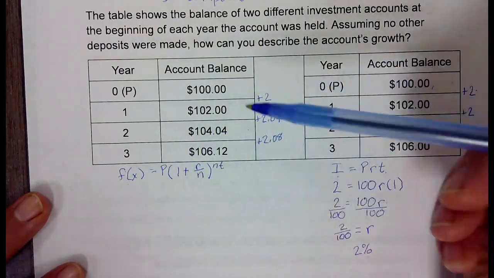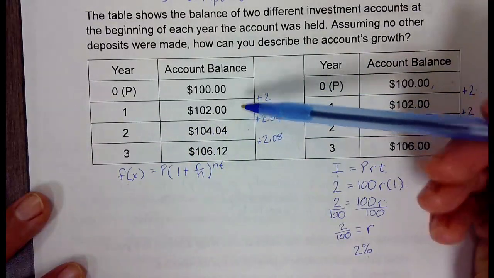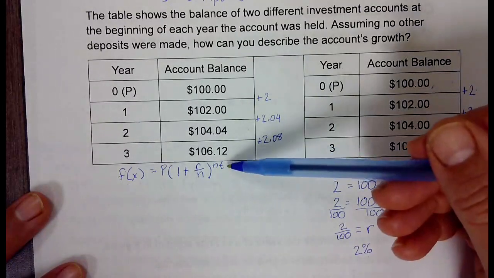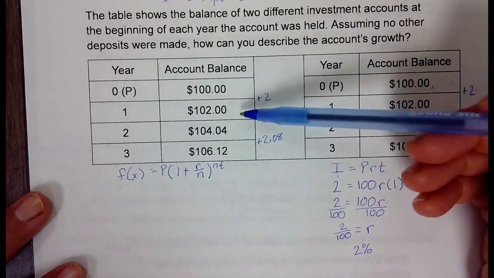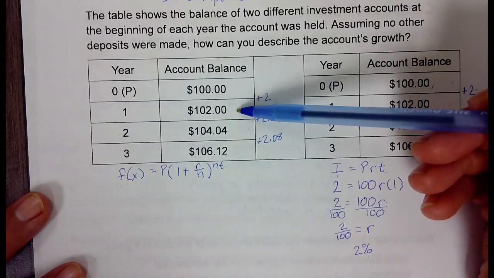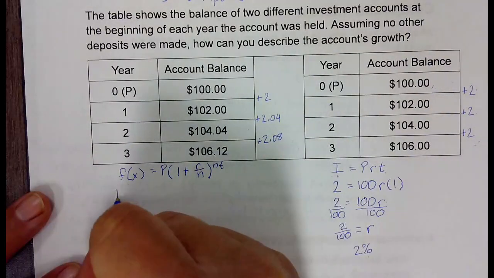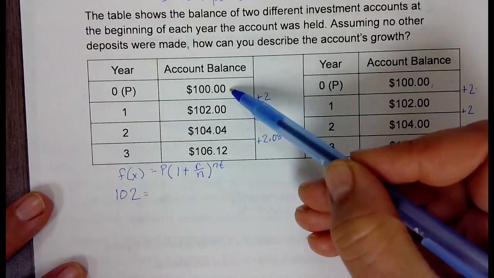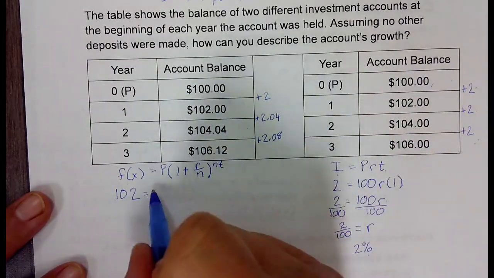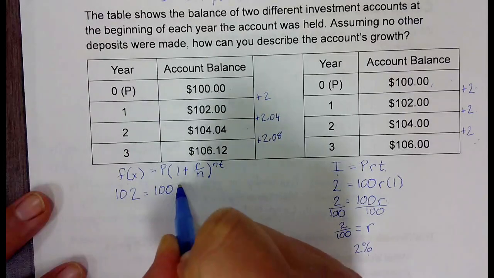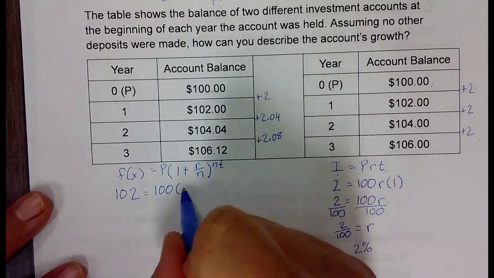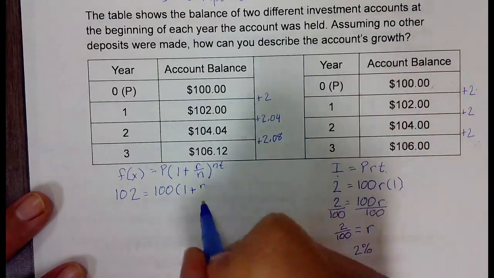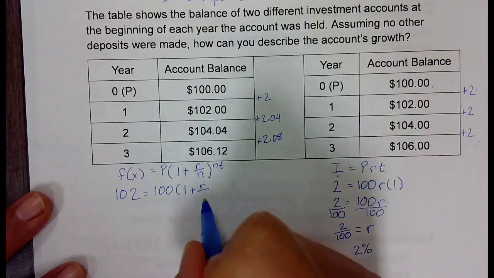So if f of x is the total amount, I'm going to say the total amount after 1 year, and that way my time will only be 1 year. That will be easier to calculate. So after 1 year, they had $102. The principal they started with was $100 times 1 plus the rate, which I don't know yet, I want to calculate, divided by n.